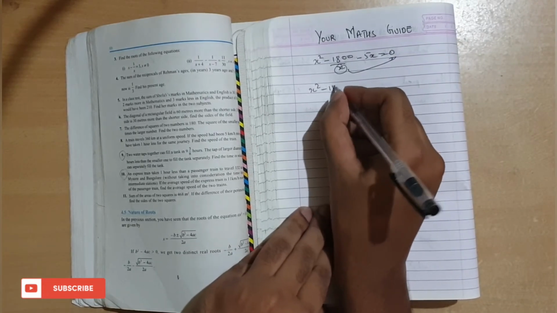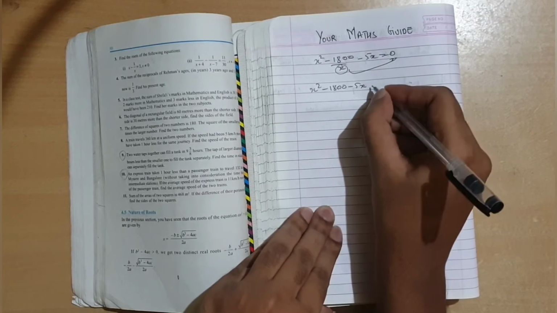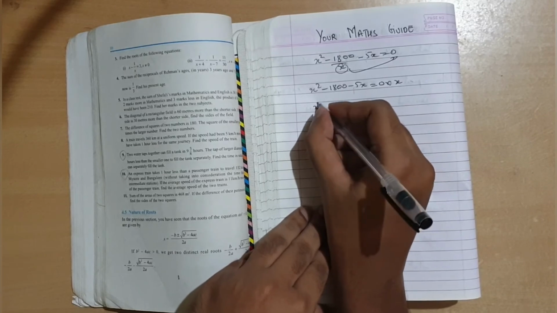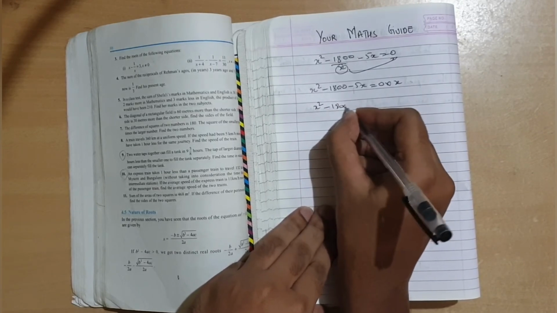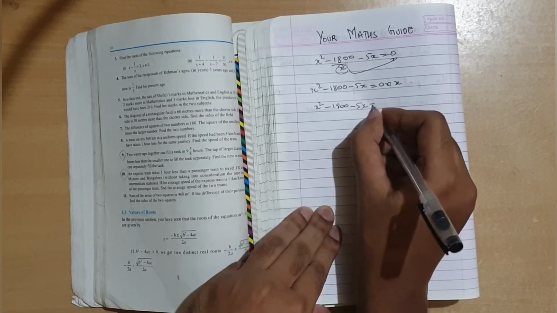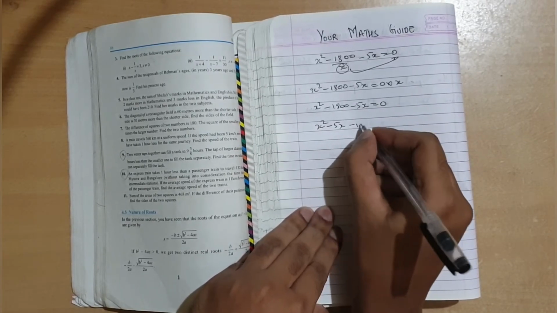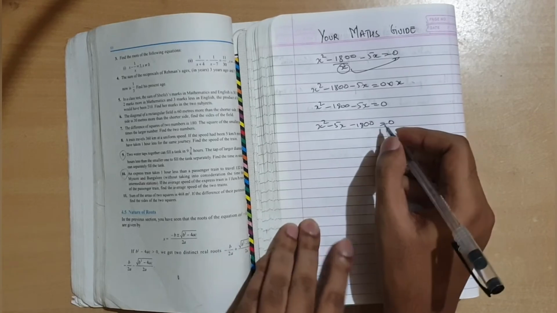Any number multiplied by 0 will be 0. So our equation is x square minus 1800 minus 5x is equal to 0. Rearrange this.